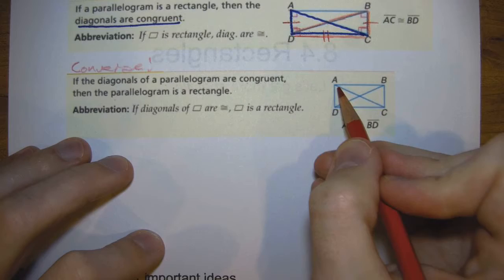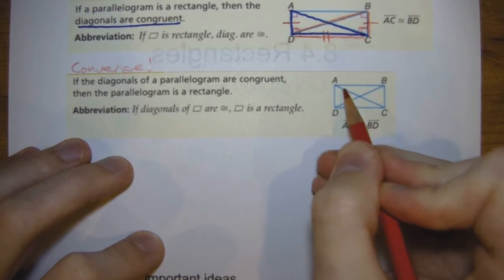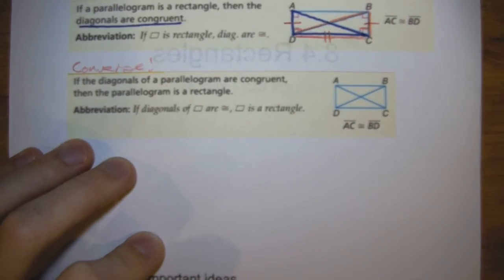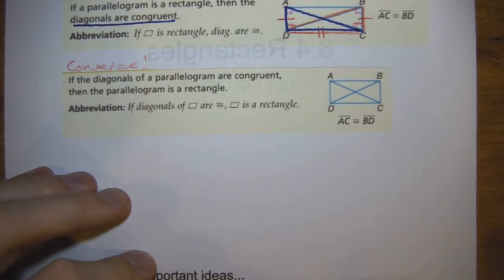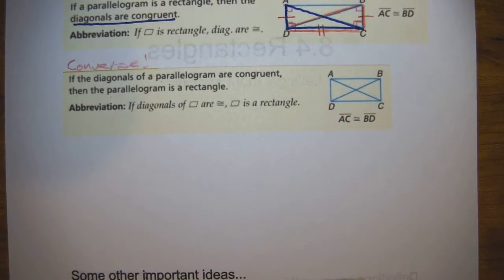Another way to prove it is if we have a quadrilateral and our diagonals are equal to each other. If they are, then happy days, we've got enough to prove that indeed we've got a rectangle. Now, the question, of course, is how do you go about doing that? And I'll let you work that out.